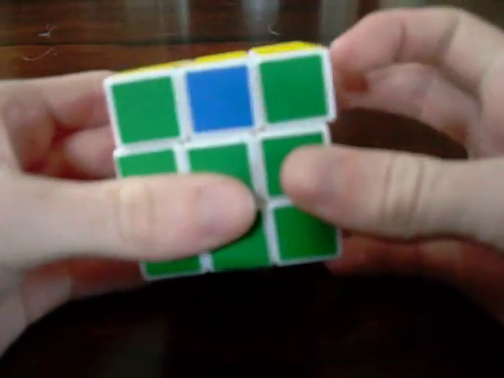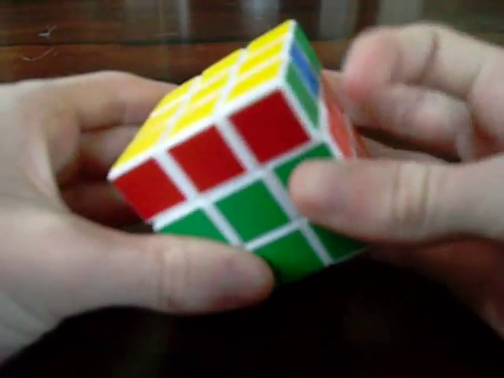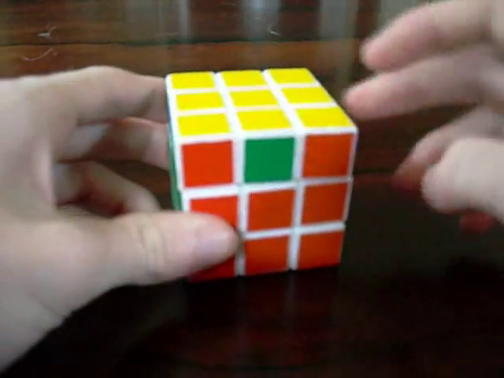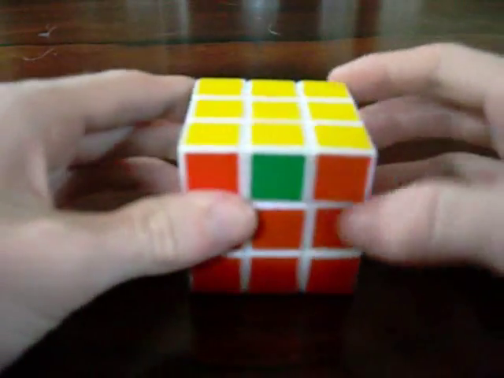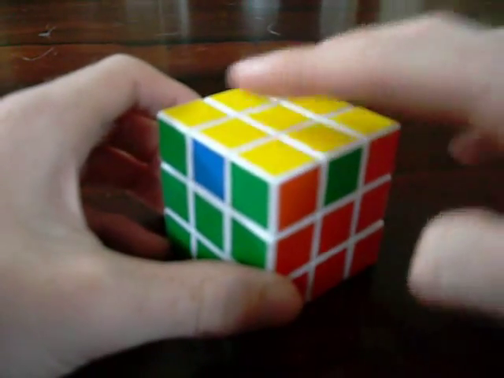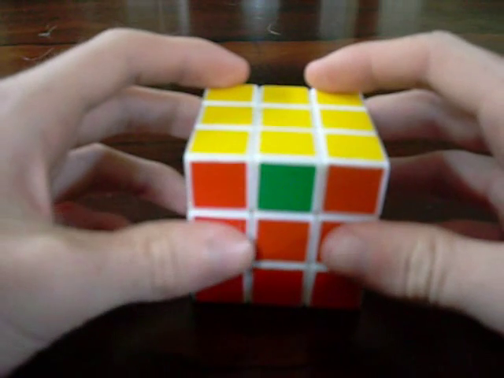And as you can see, it matched up all the corner pieces for us, and all we're left with is the edges to deal with. And that's the first step of the Look PLL, which is matching up the corners. Those are the only 2 algorithms you need.